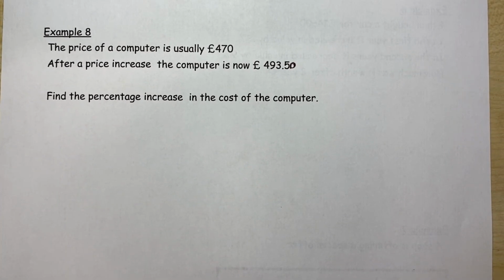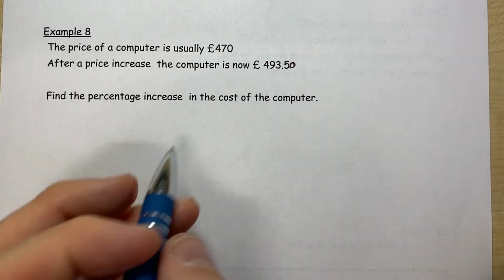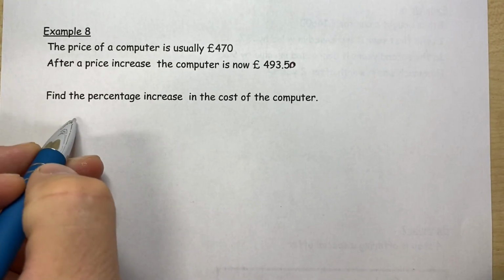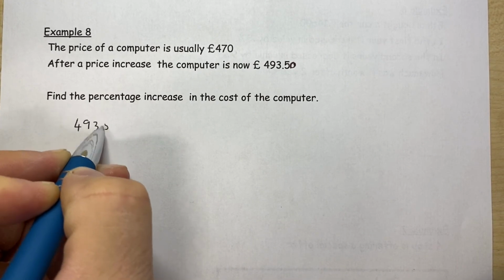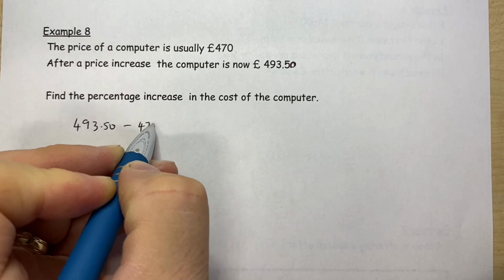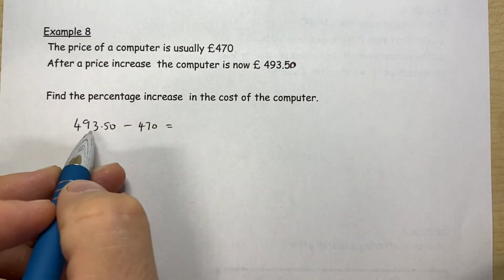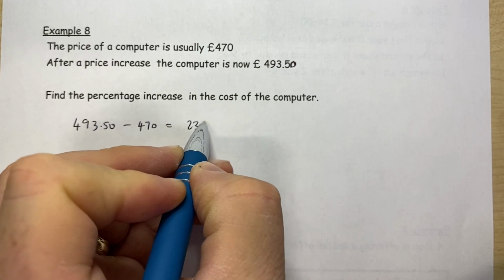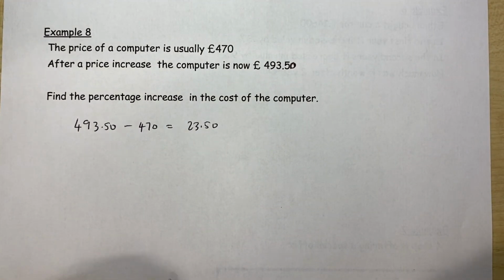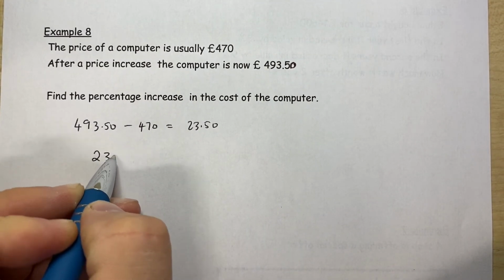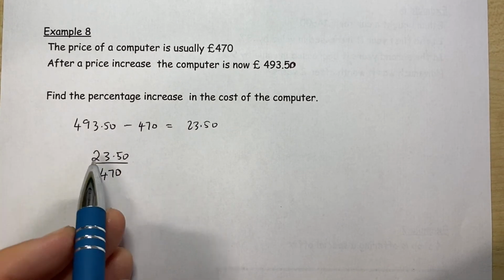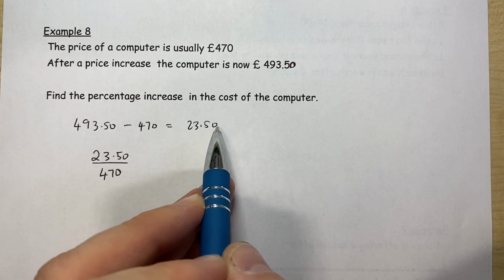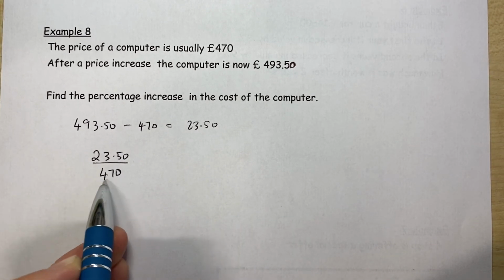Okay, a bit more challenging is when you've got to find what the percentage increase was. Well, the first thing you do is you work out what the increase is. So it's gone up to £493.50. So if I take the £470 off, we can see that the increase was £23.50. Well, I can write that increase as a fraction of what it was. So that difference divided by the price it was.